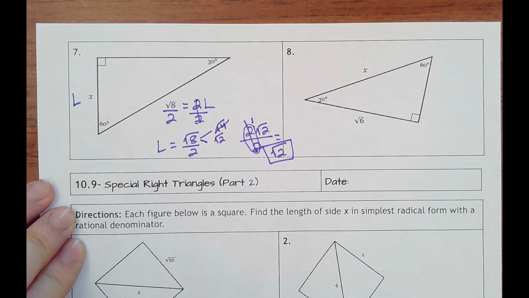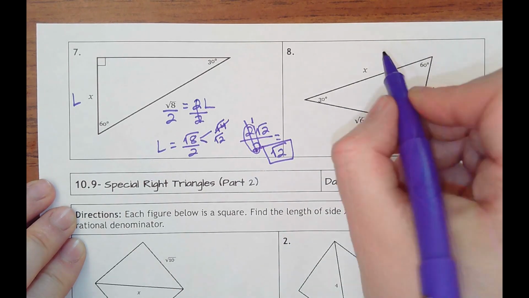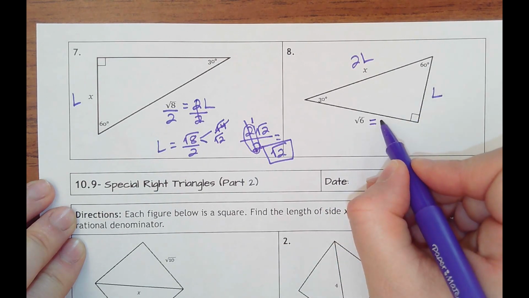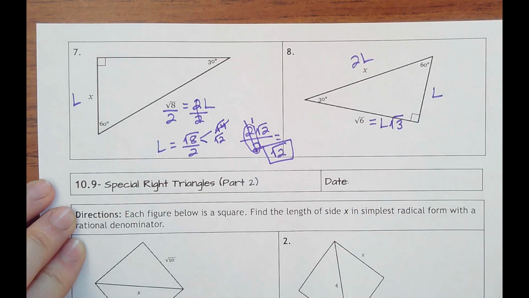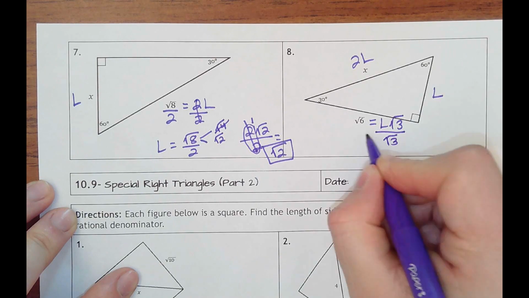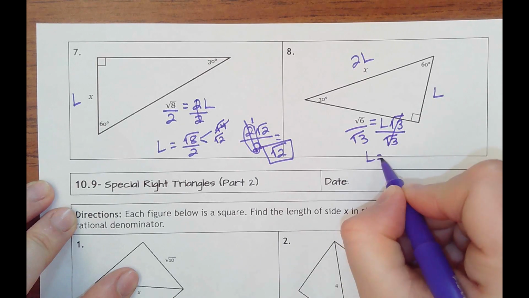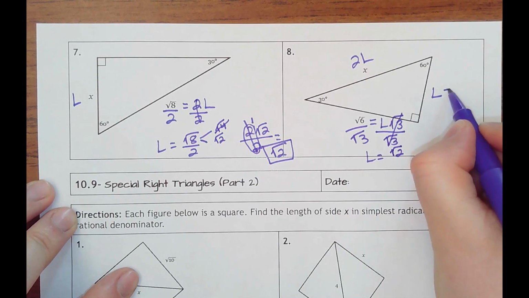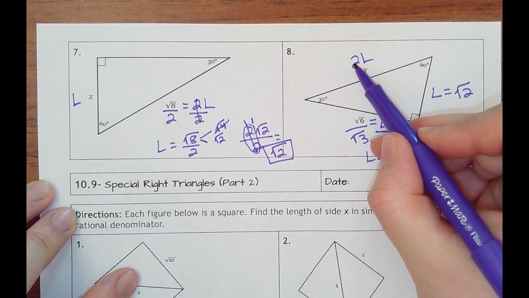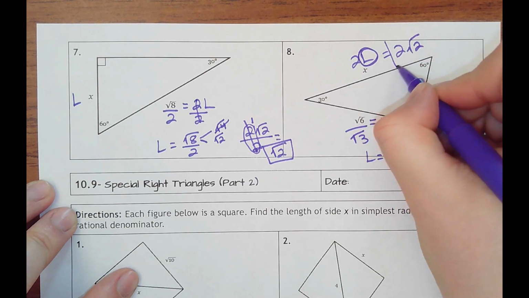And then one more. So labeling is the secret here. I'll label all the time. Across from the 30 is the short leg, L. Then my hypotenuse, which is 2 times L. And then this is the hardest because they're only giving me the long leg, which is equal to the leg times square root of 3. So I actually have to use this to solve for L. I would divide by square root of 3. I can divide square roots. That'd be square root of 2 is what L is. But I didn't want the short leg. They actually want me to take it a step further and find the hypotenuse, which is 2 times square root of 2. You're just replacing L with square root of 2, which is the answer.